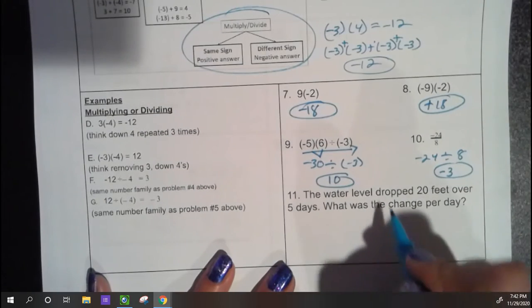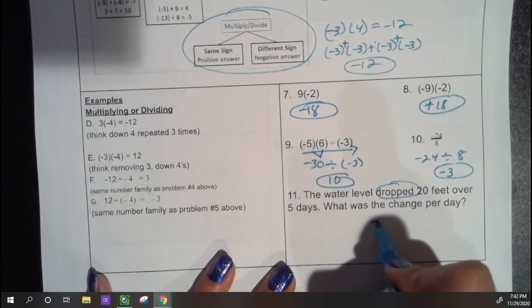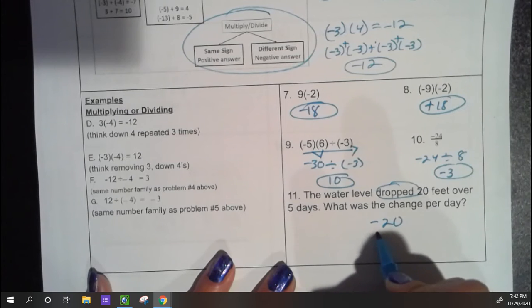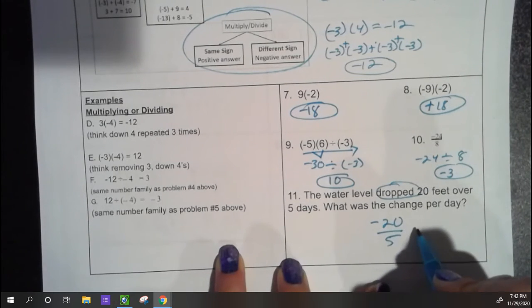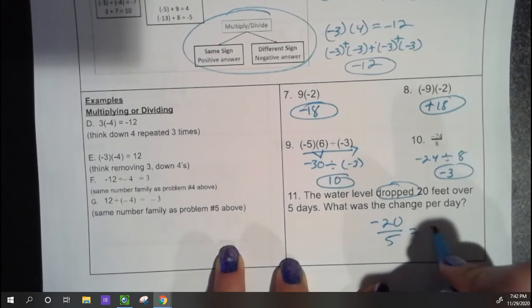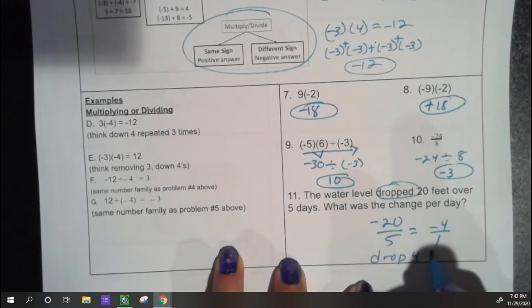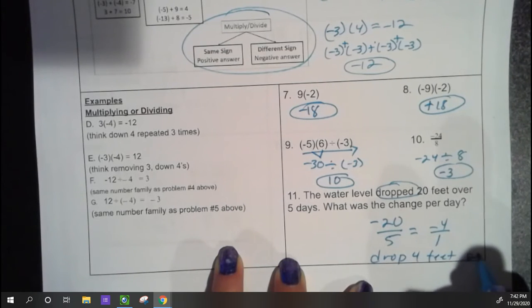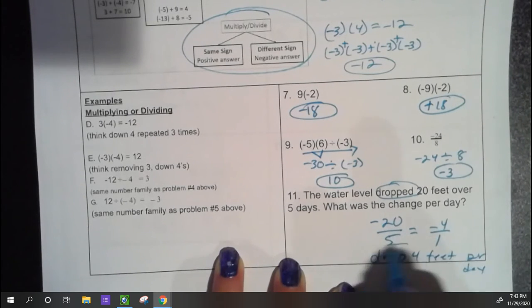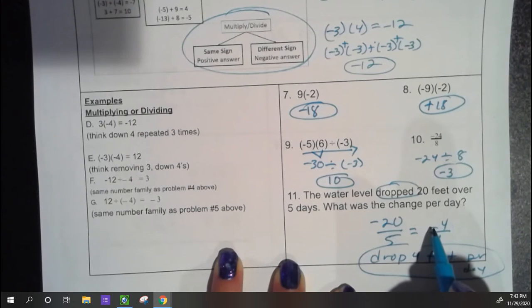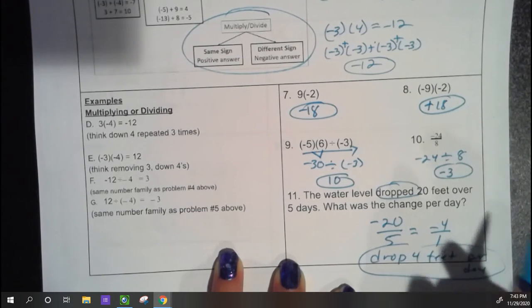The water level dropped 20 feet over 5 days. What is the change for 1 day? That'd be -4 feet for 1 day. So, or a drop of 4 feet per day. You're either going to use the symbol or the word. You wouldn't use both because both would create a positive.